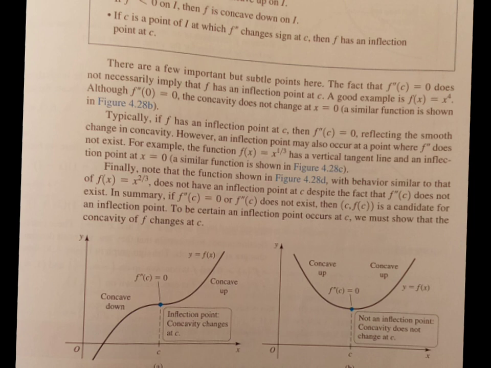So we're going to be looking at our second derivative and setting it equal to 0 to locate our potential inflection points. They're also saying, by the way, just because you found a potential inflection point doesn't actually mean that it's an inflection point.